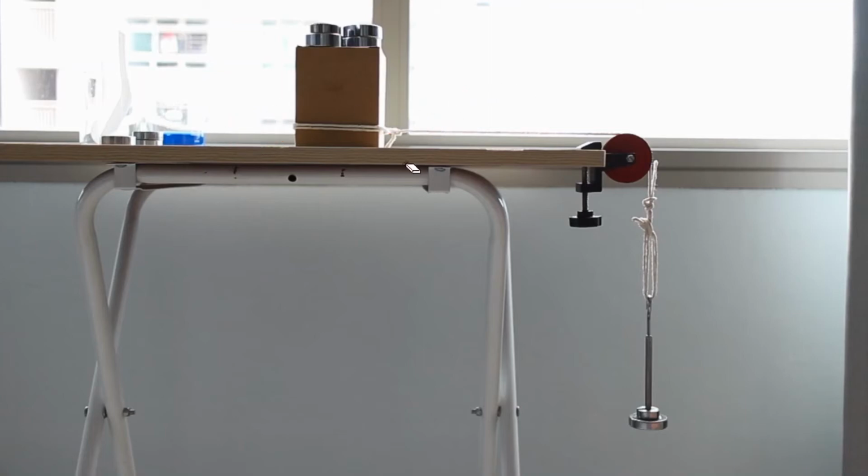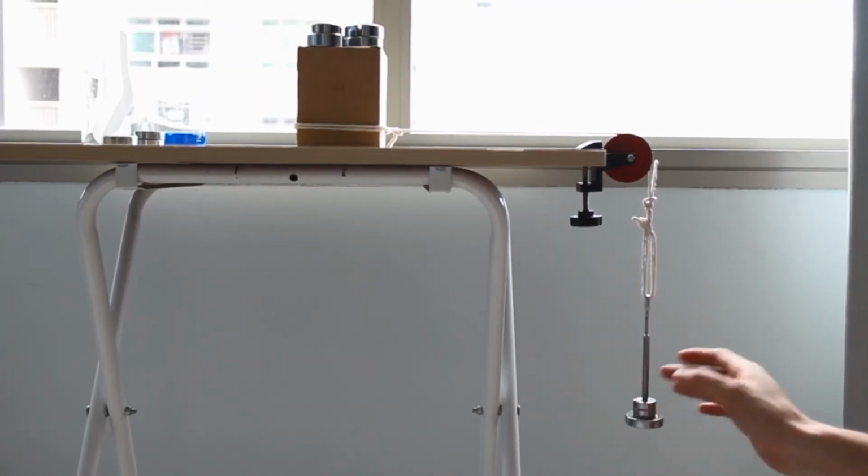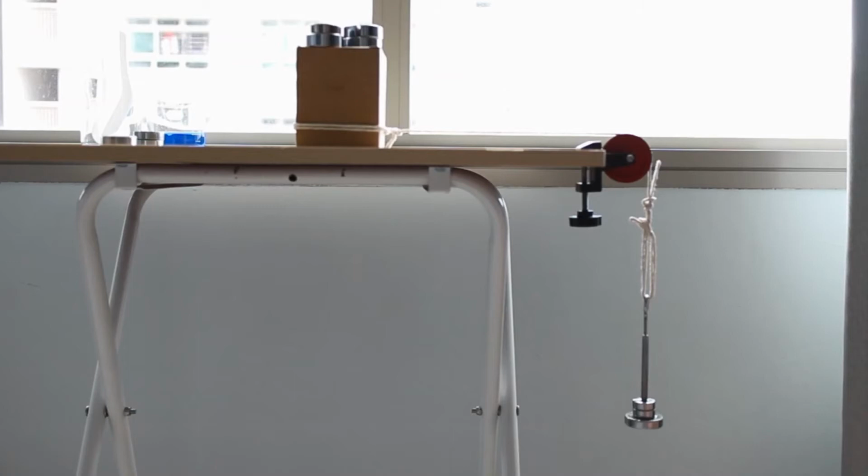Now let's see what happens when we add a few more. This is another 20 gram mass. Again, the box does not slide. Now how much tension do we have? We have 1.4 newtons. No sliding still, so the friction has increased to 1.4 newtons as well.